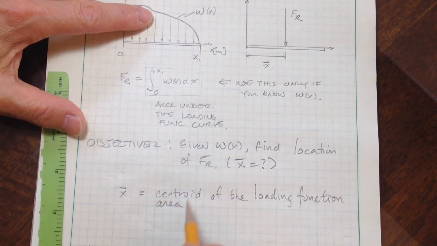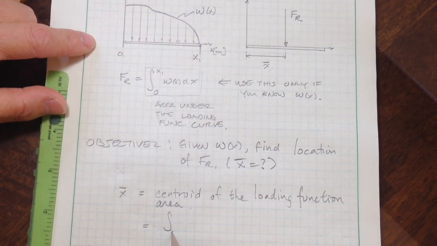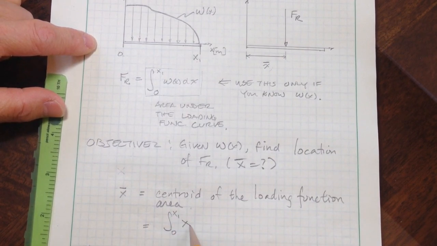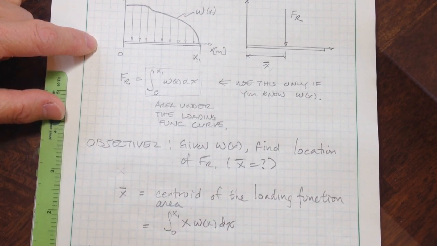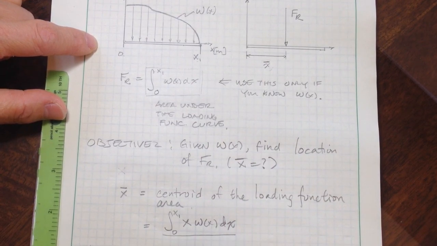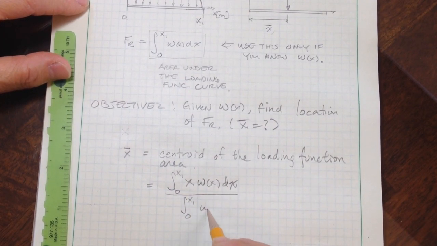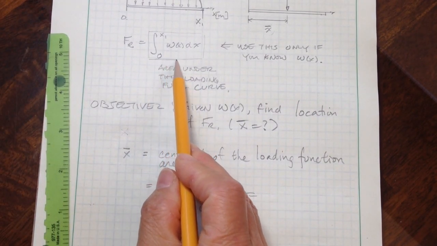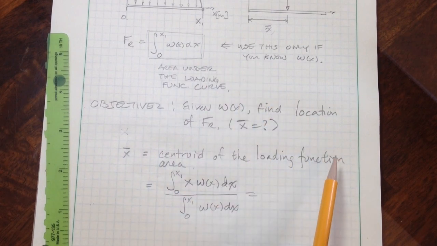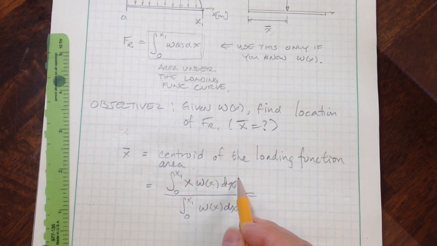So if we know W of x, what we do is we take the integral from 0 to x1, write x all the time, and write your loading function W of x and integrate it with respect to dx, divided by the integral from 0 to x1 of W of x dx. So remember, we said that this integral right here was actually the area under the loading function curve. So that's this right here.